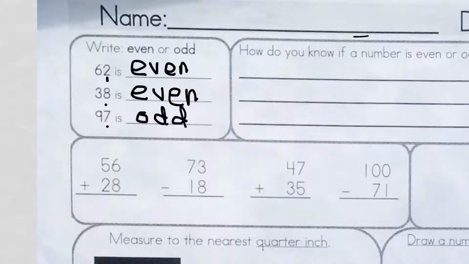This next question, how do you know if a number is even or odd? I'm not going to write it out, but I'm going to re-explain what I told you in another video. If you have a set group, so let's say we have 5 here, and we have to group them in bundles of 2. If somebody is left out, it's odd. If everybody in that number has a partner, then it would be even.